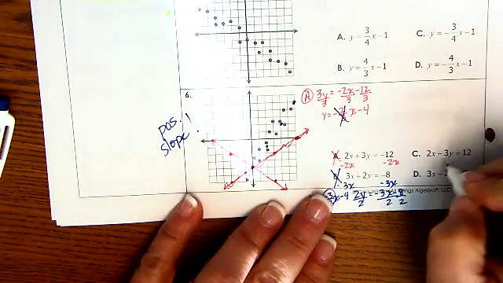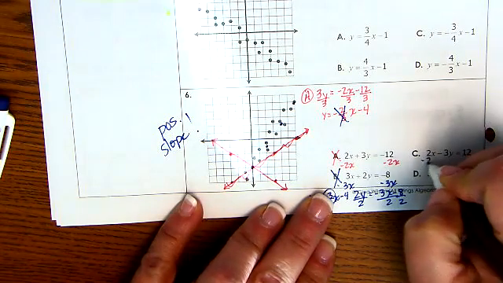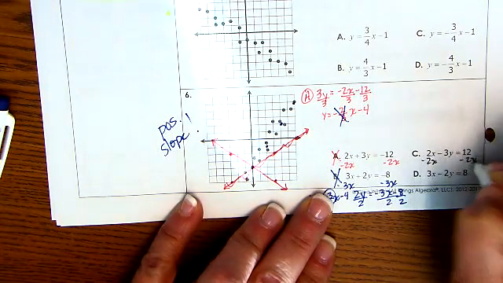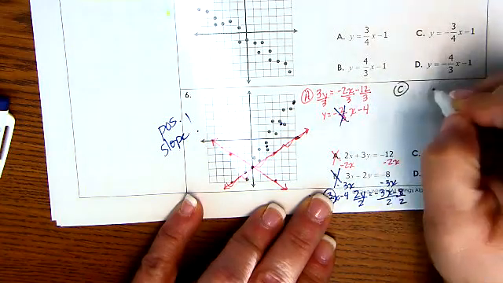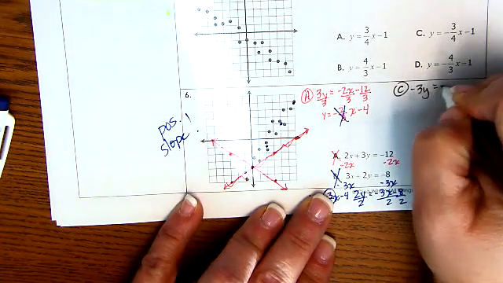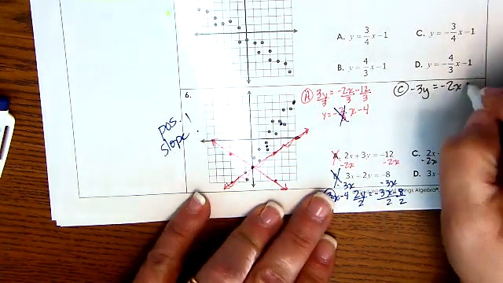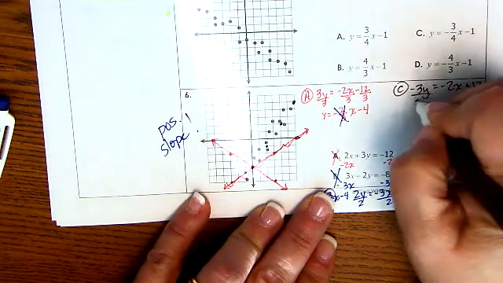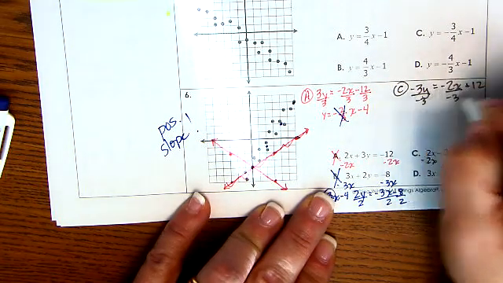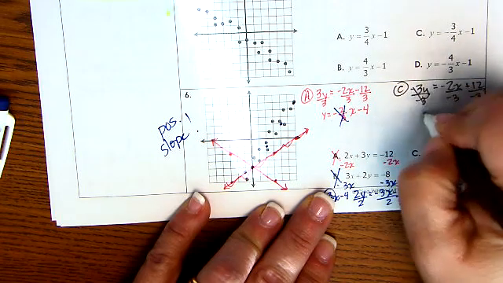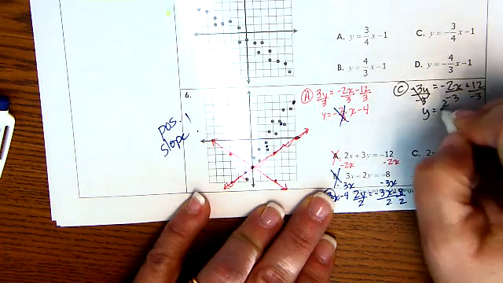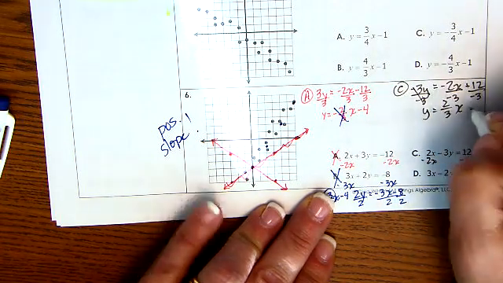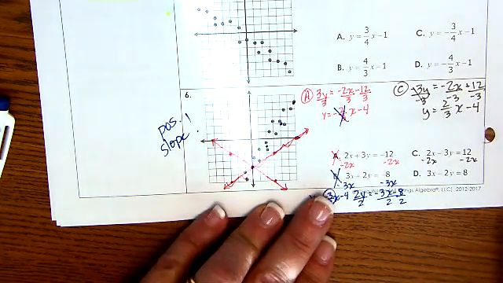So now I'm looking at this. So I've got subtract 2x, subtract 2x. So for C, I have negative 3y equals negative 2x plus 12. Divide by negative 3, divide by negative 3, divide by negative 3. Y equals, oh, this is a positive 2/3 x minus 4.